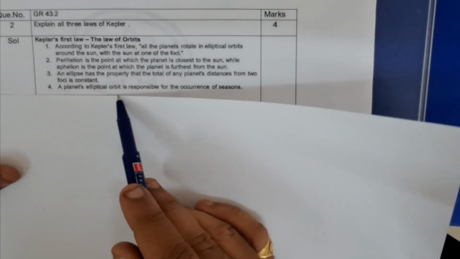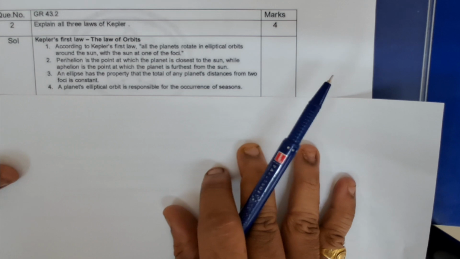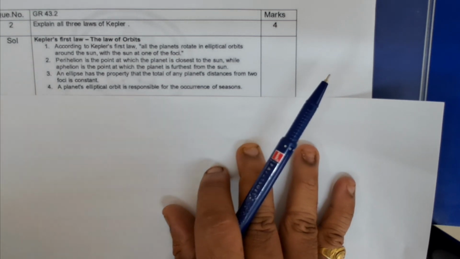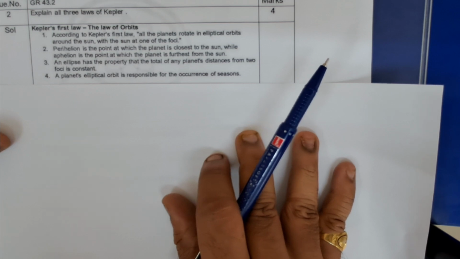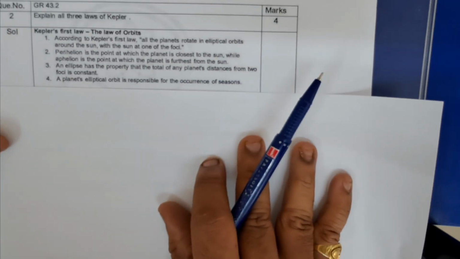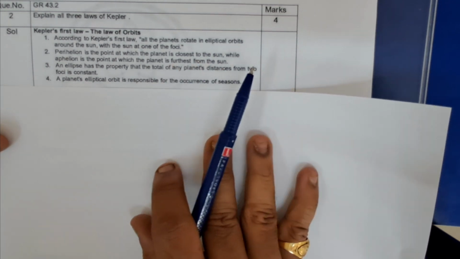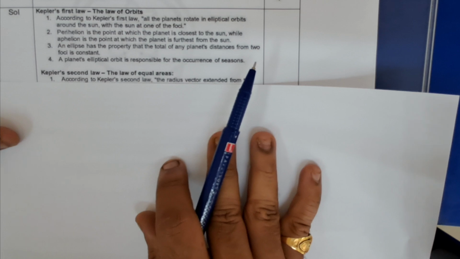A planet's elliptical orbit is responsible for the occurrence of seasons. You might know there are 3 seasons: the rainy season, the summer season, in which you have your beloved vacations, and winter. All these seasons are because of the elliptical orbits. So this is about the first law, or law of orbits. Actually, for calculations we use it as a circle because it becomes convenient, but actually it is elliptical. So let's move on to the second law.